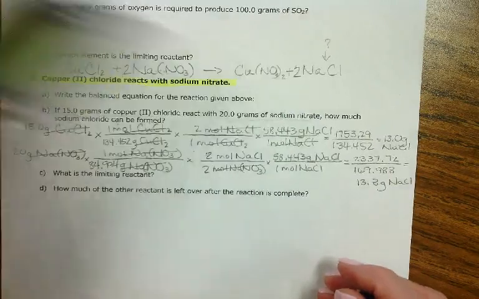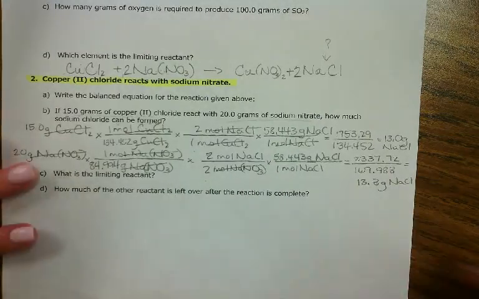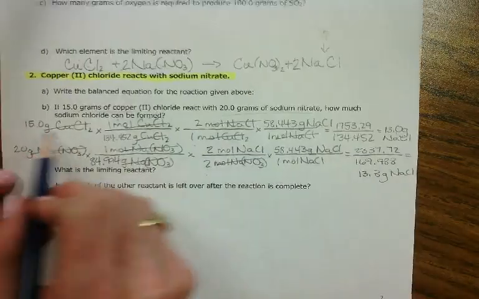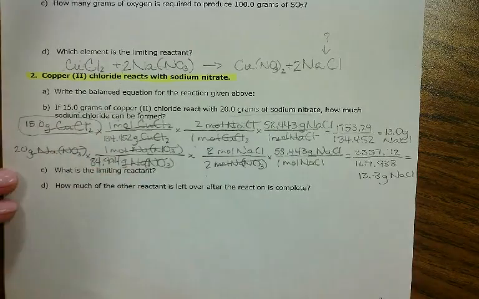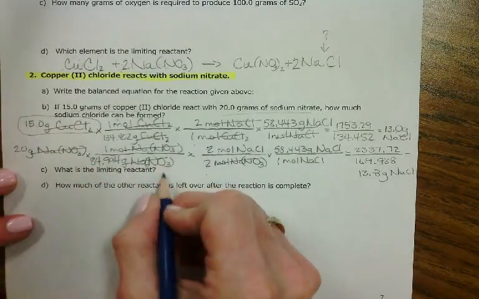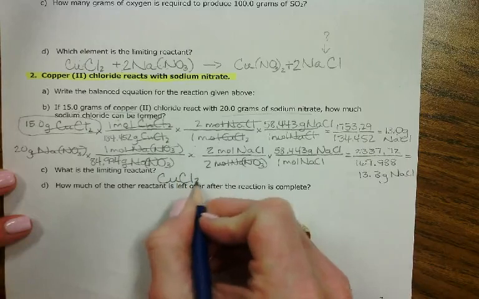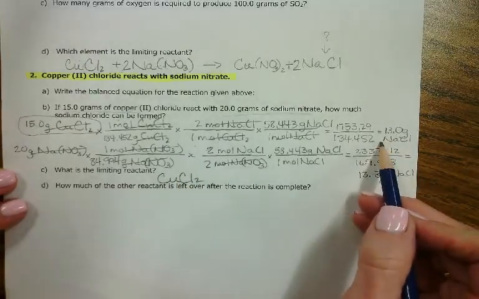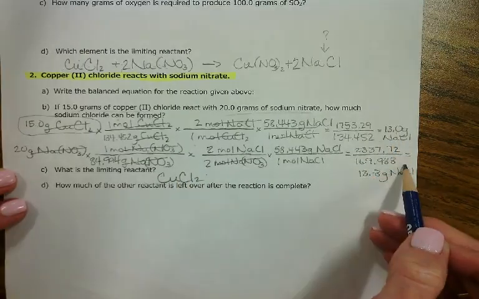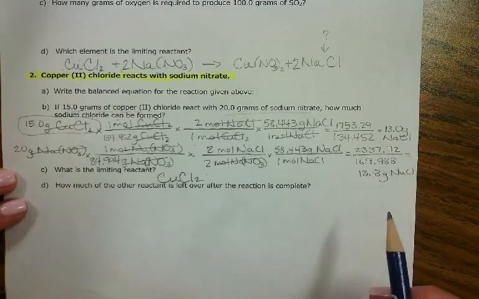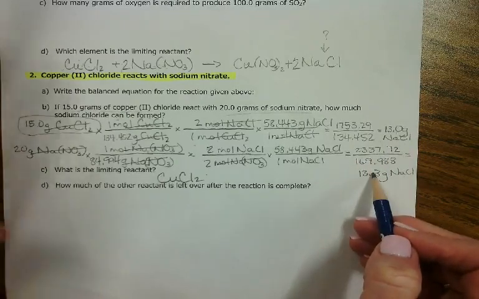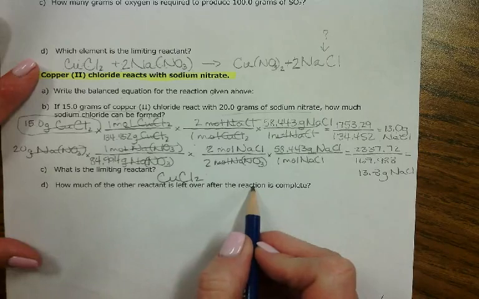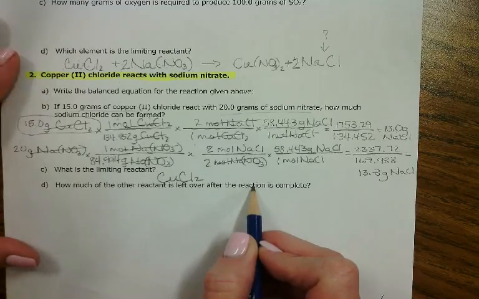So which one is my limiting reactant? Yep, that one. Okay, copper chloride is my limiting reactant. Why? Because I came out with less. Whichever one makes the least amount, that's the limiting reactant. That's an excess. So it says how much of the other reactant is left over after the reaction is complete.